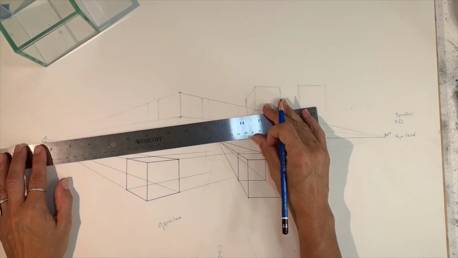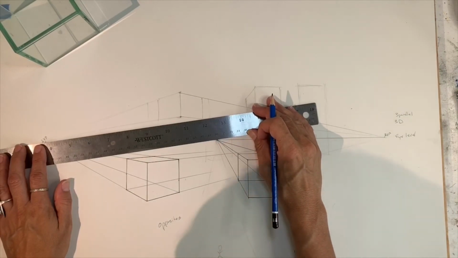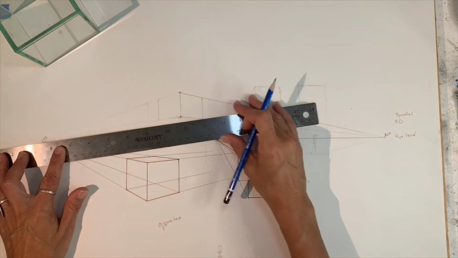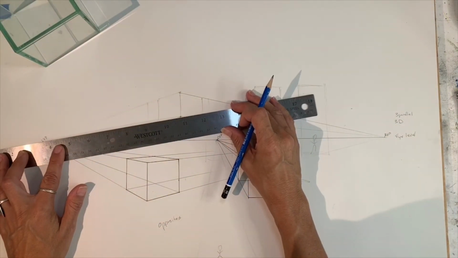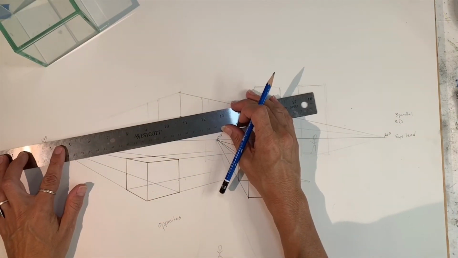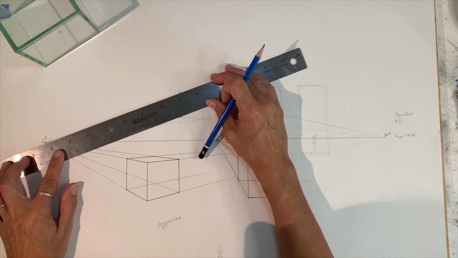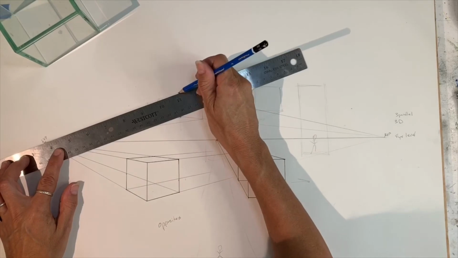Once you get used to this, once you understand the rules of perspective, which are very simple, you can construct anything 3-dimensionally because the same rules apply every single time.